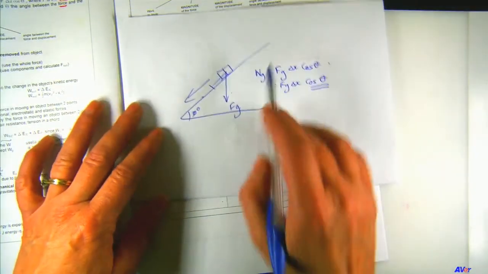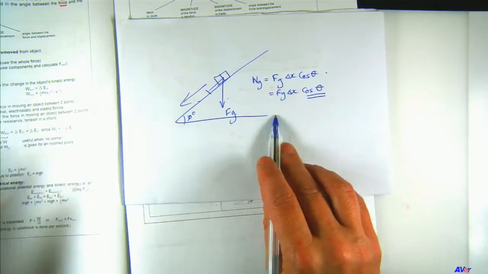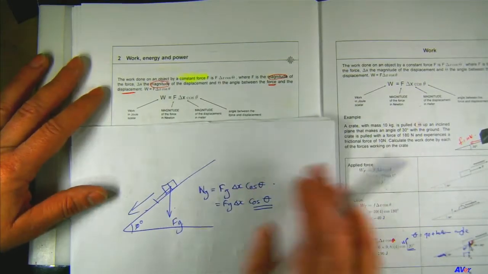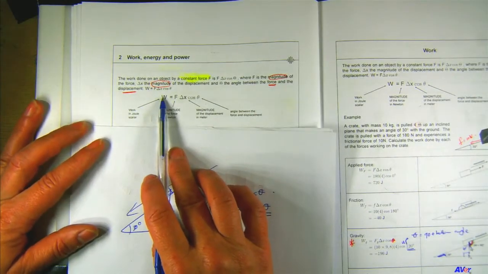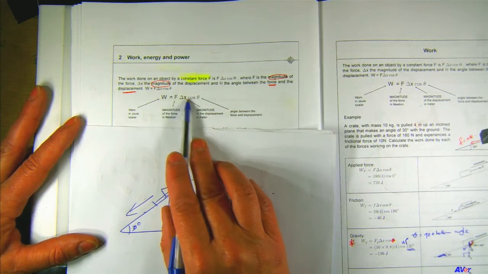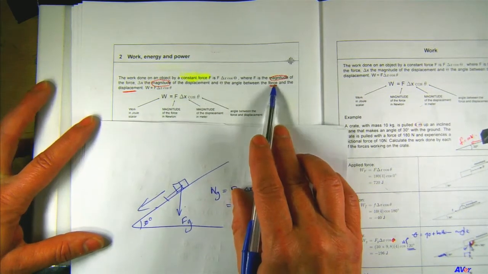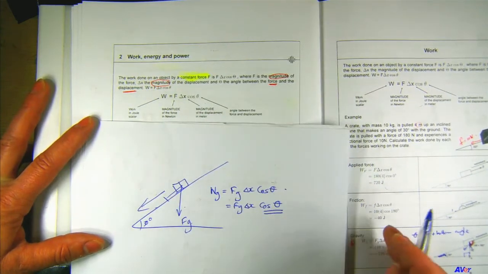Now I'm just showing you this inclined plane. And if you've got an inclined plane, we are going back to the definition that we had in grade 10, and we're saying when you want to work out the work done, you have to have the force, the displacement, and cos theta. And theta being the angle between the force and the displacement.